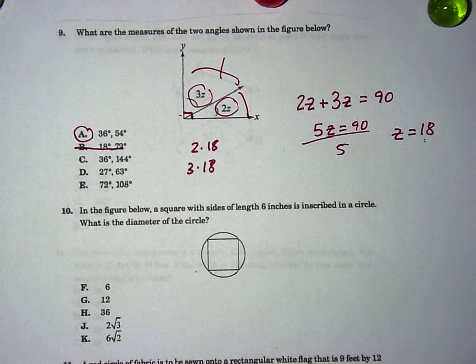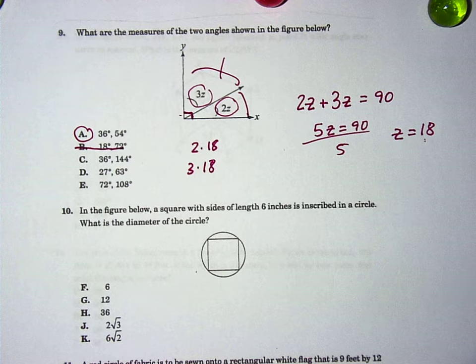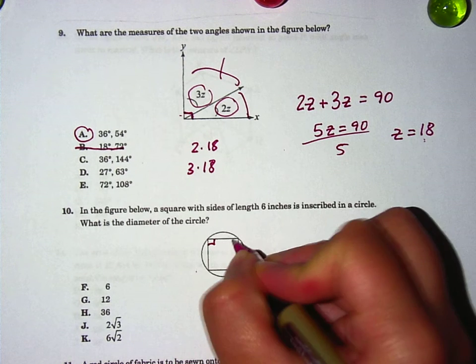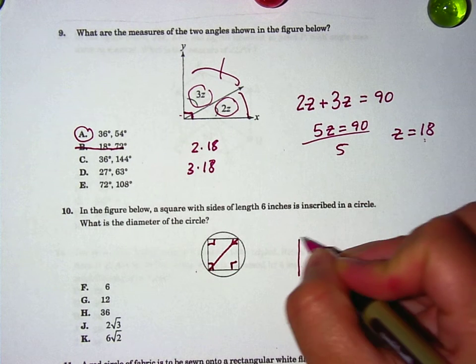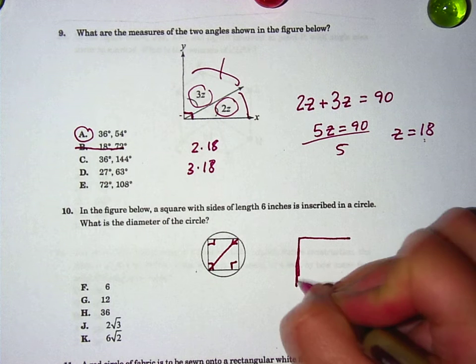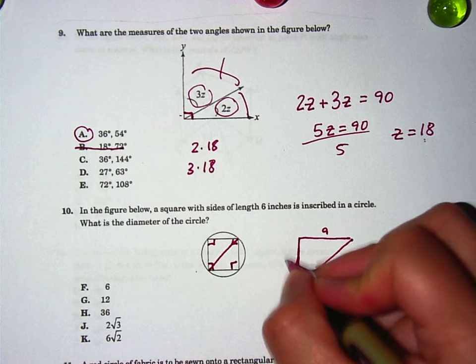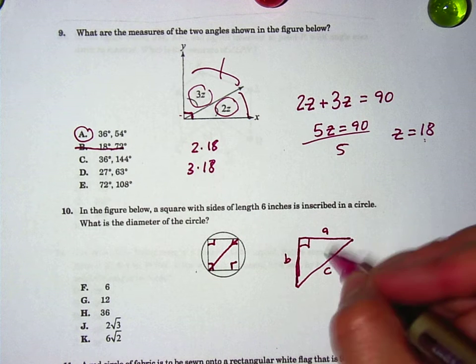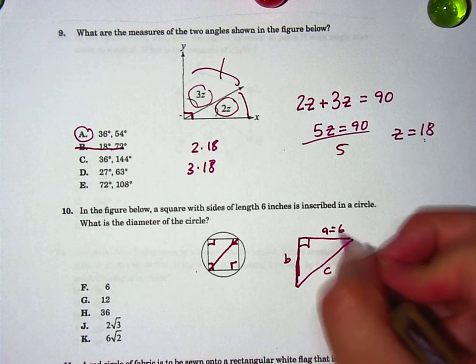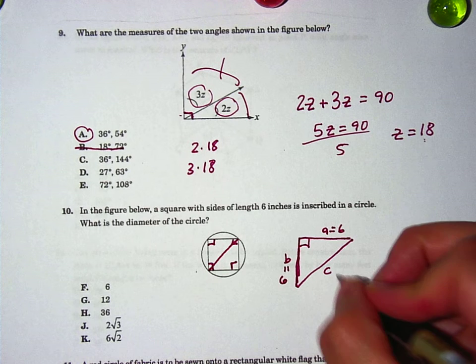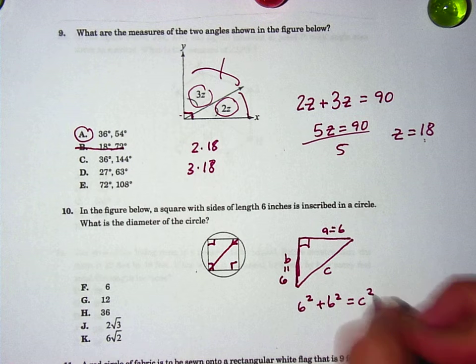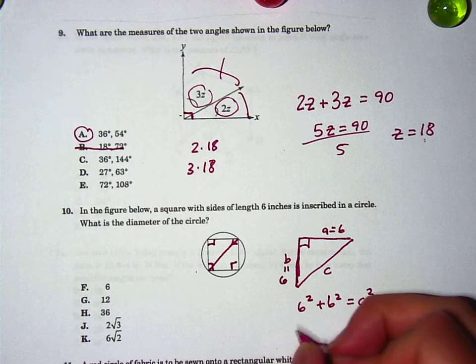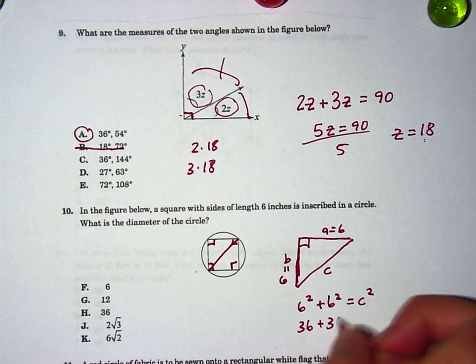In the figure below, a square with sides of length 6 inches is inscribed in a circle. What's the diameter of the circle? Alright, so it's a square, so we know that there are right angles in it. So I'm going to make it into a triangle, because remember, if there's anything that this test is crazy about, it's the Pythagorean Theorem. Okay, so I know that the sides of the square are 6, so A is 6, and B is 6, and I don't know what C is, so A squared plus B squared equals C squared. So that's 6 squared plus 6 squared equals C squared. That's 36 plus 36 equals C squared.